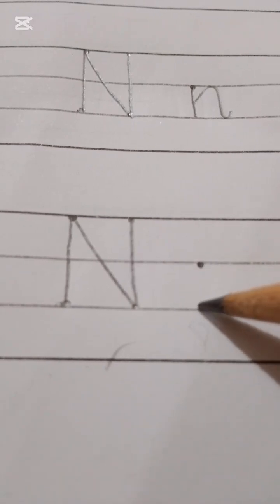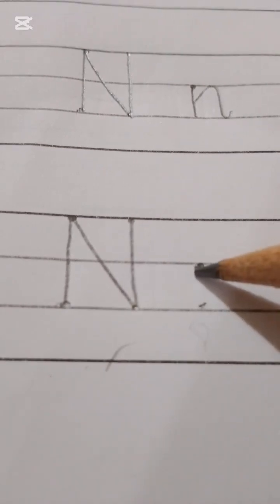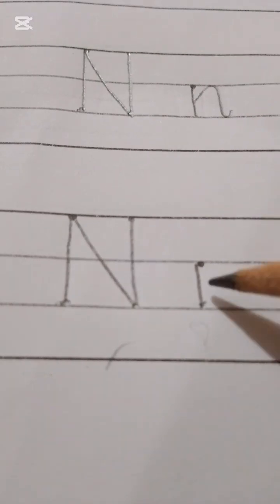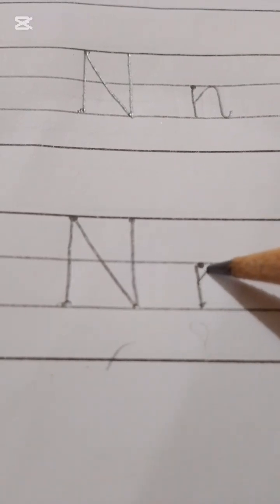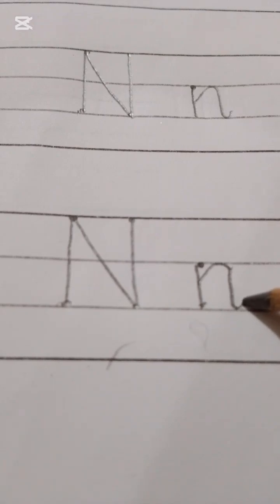And how to write small n? Put a dot here and here. Make a short standing line, and from here make a little curve. Stop and again make a short standing line and make a loop. This is small n, and the n says n.